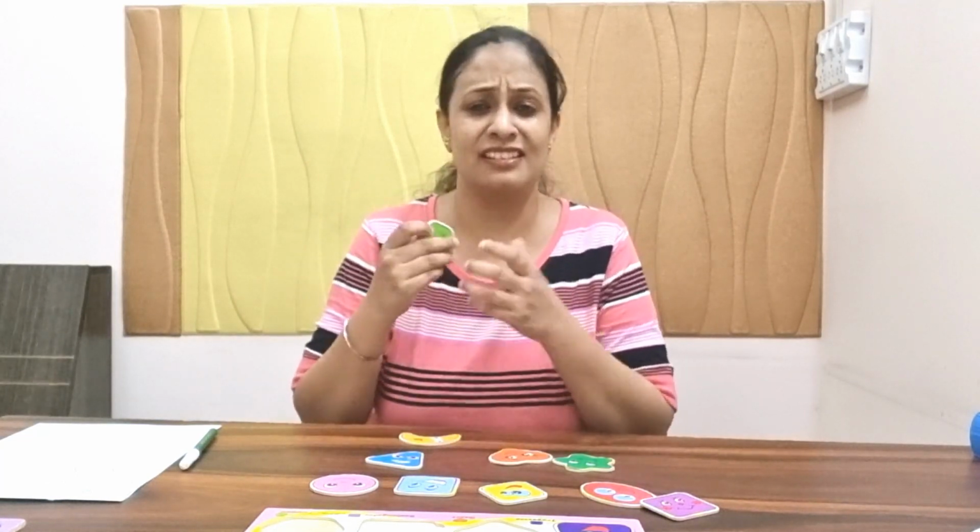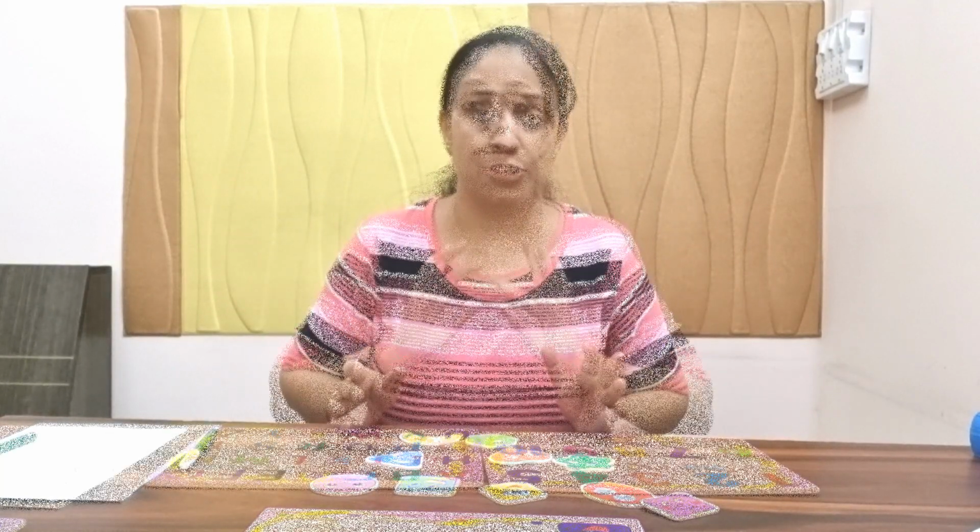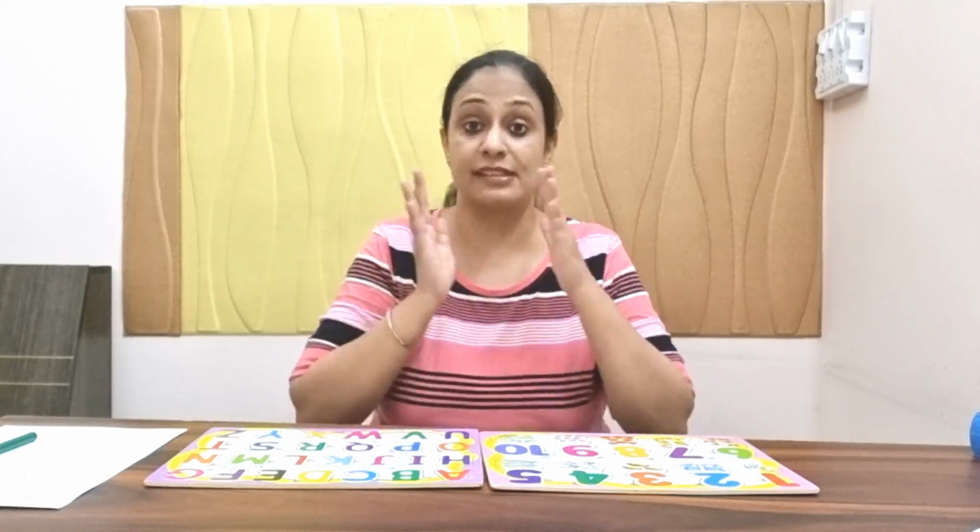And finally, you can go to as many shapes as you want: a crescent shape, a hexagon, an octagon, a pentagon. All those shapes are open for you. But now let's get to the concept of teaching your child alphabets and numbers. So let me give you a very good sequence in which you can teach alphabets to your child.